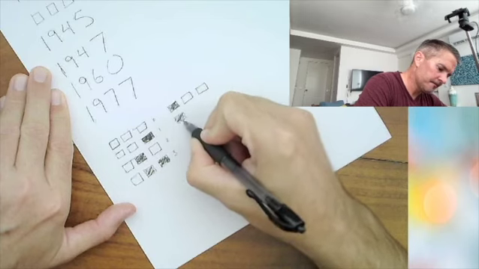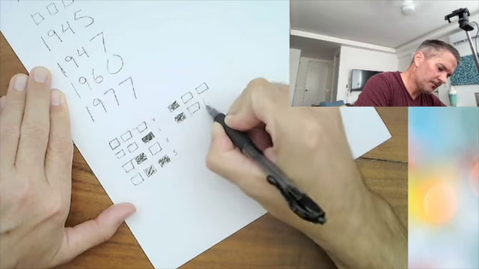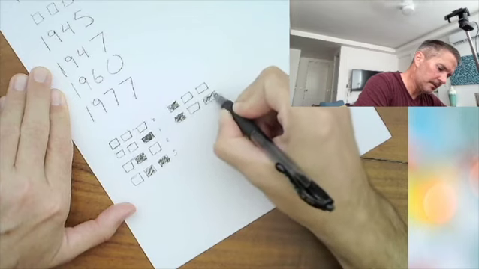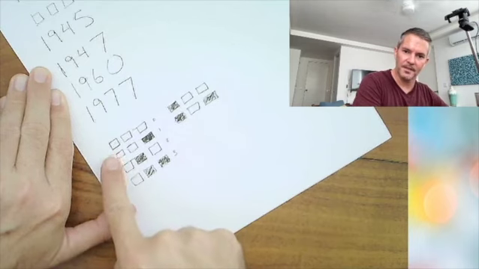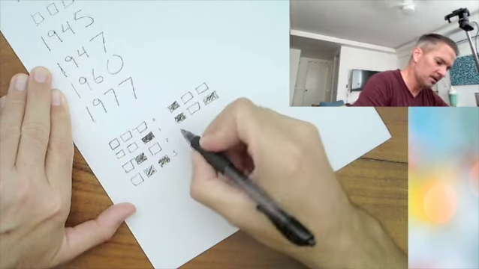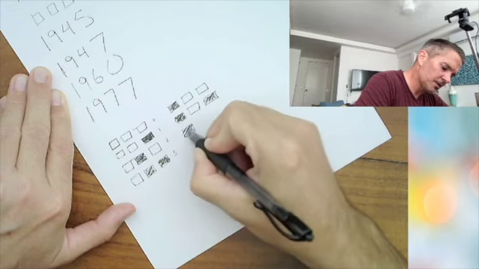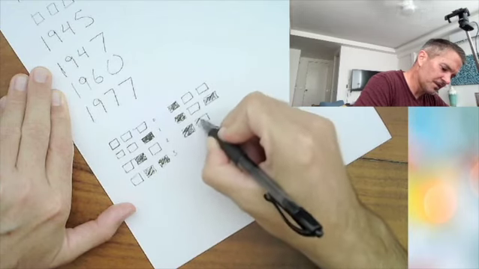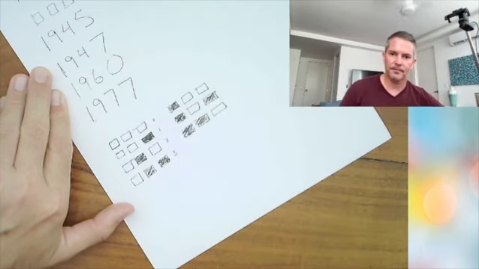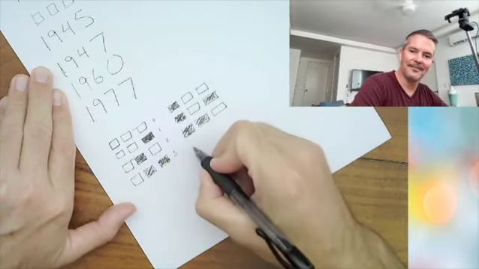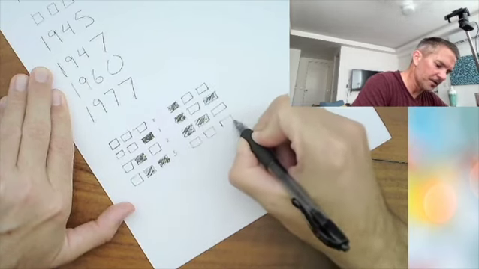Then the first one's on, the middle one's off, the last one's on. It looks just like this row, except I've got the first transistor on. Next, turn on the first transistor, turn on the second transistor, and the third transistor is off. And the final option here is turn all 3 of those on.